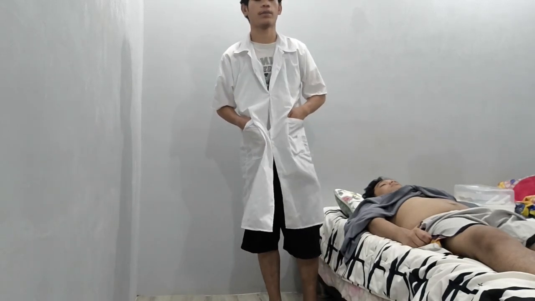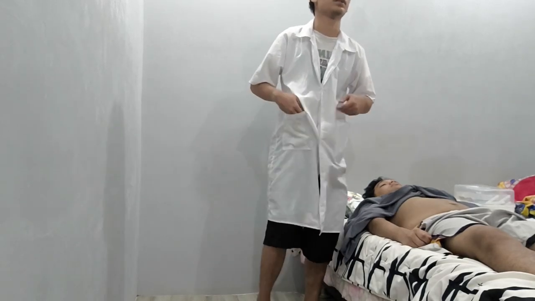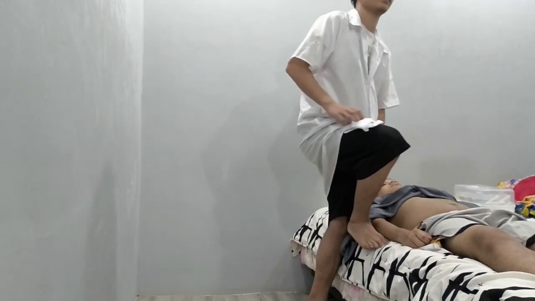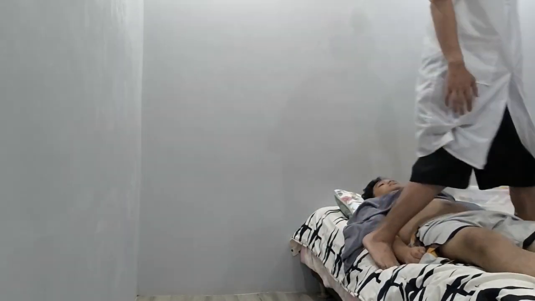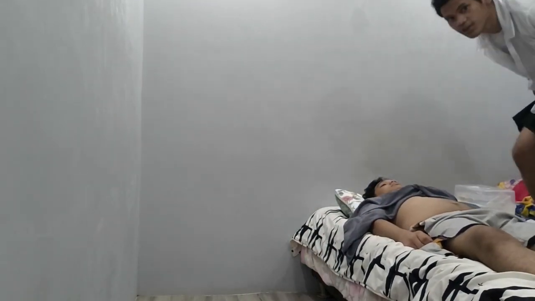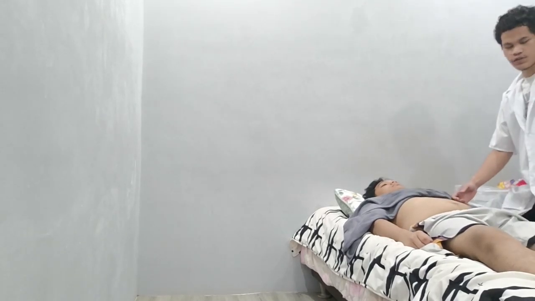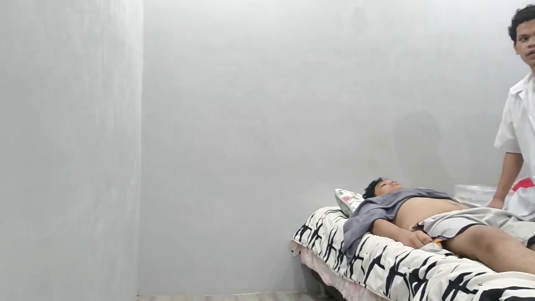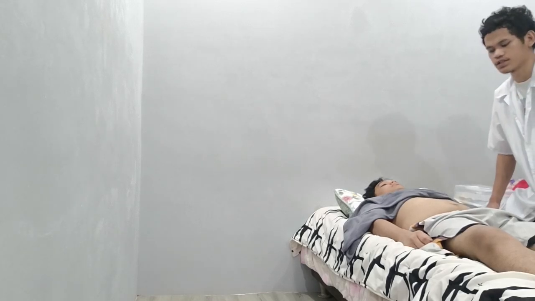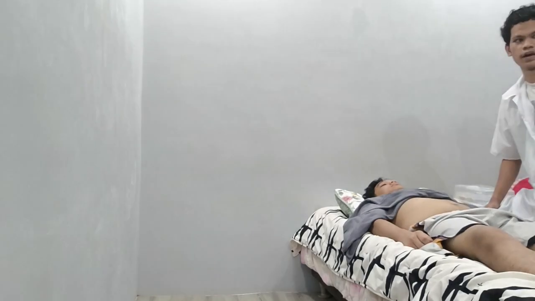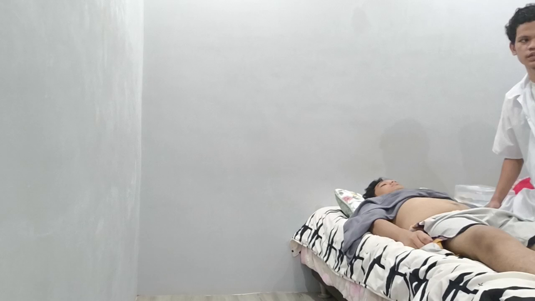So now I'm going to be palpating the liver, and I'm going to stand to the right side of my patient. Like this. I'm going to be noting its consistency.